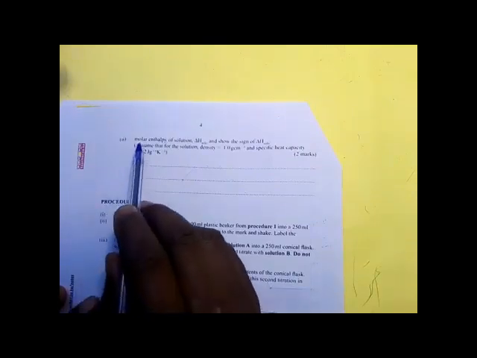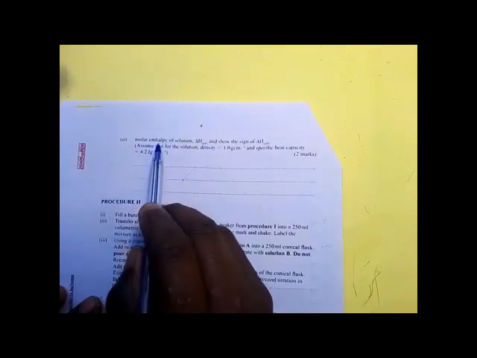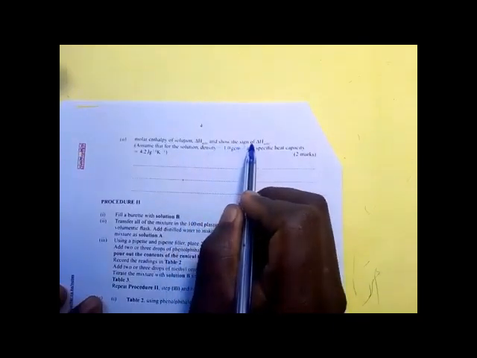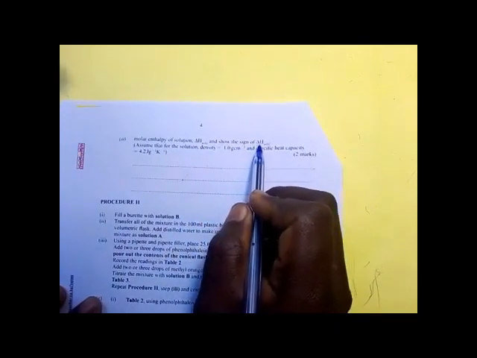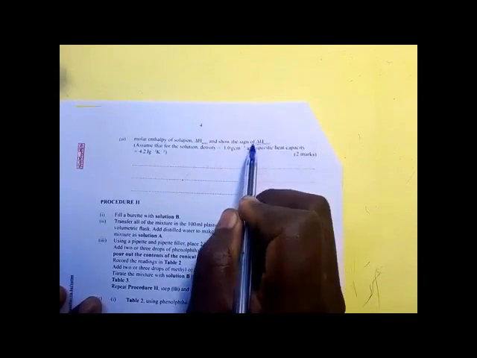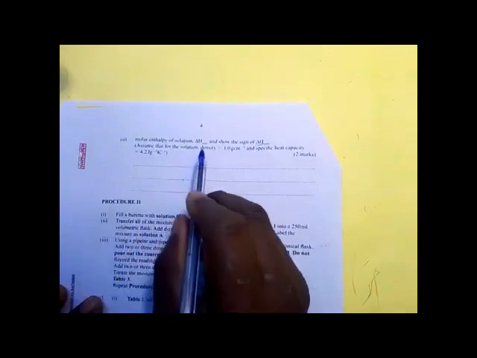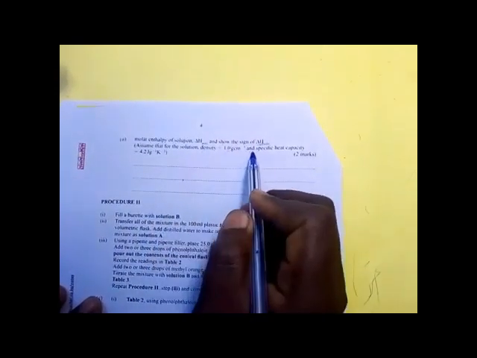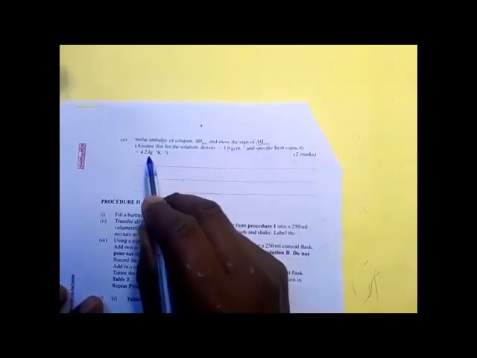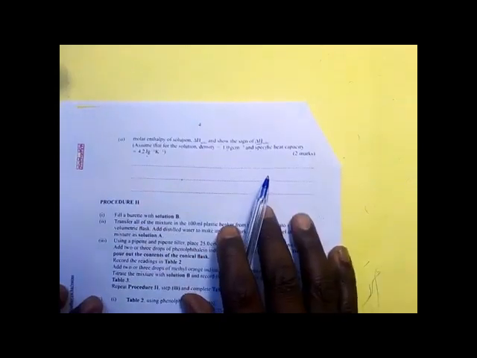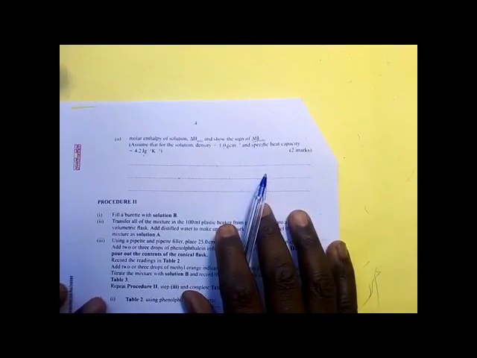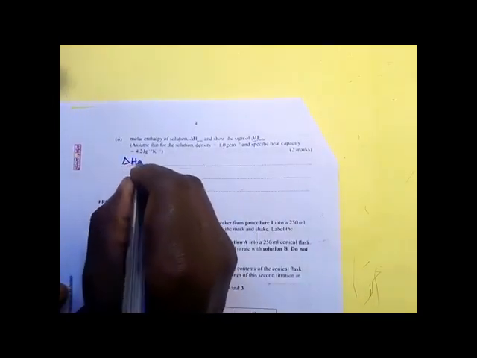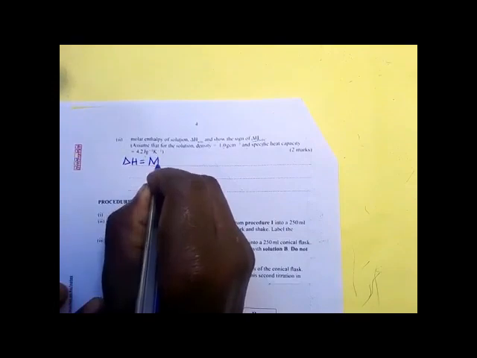Now question number 2. Calculate the molar enthalpy of solution and show the sign of the heat change. That is the enthalpy of solution. You show the sign. Assume that the solution density is this, and the specific heat capacity is 4.2. Now here, the first thing we calculate is the heat change. We know heat change equal to mass, capital M.